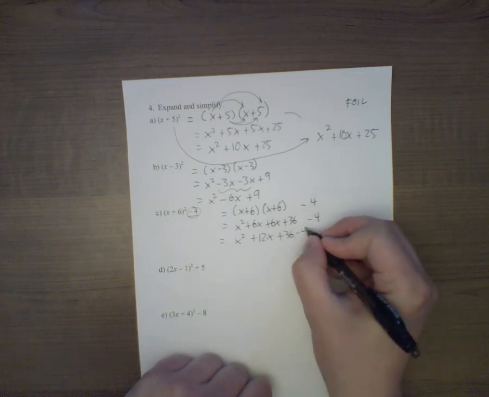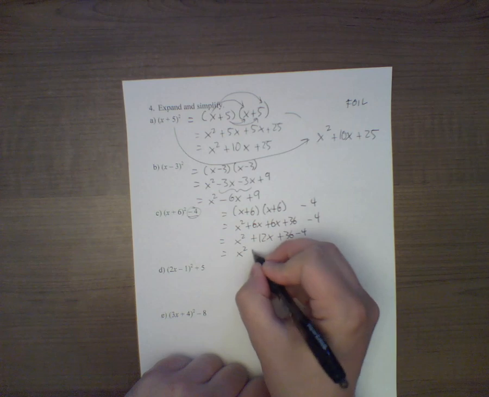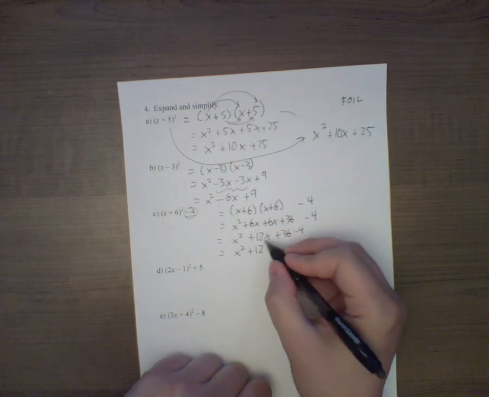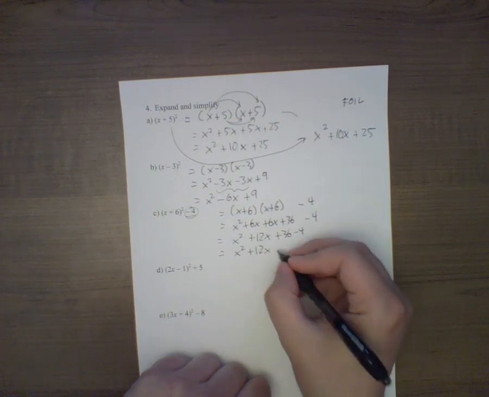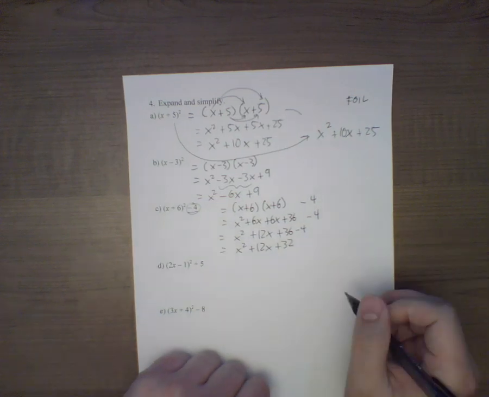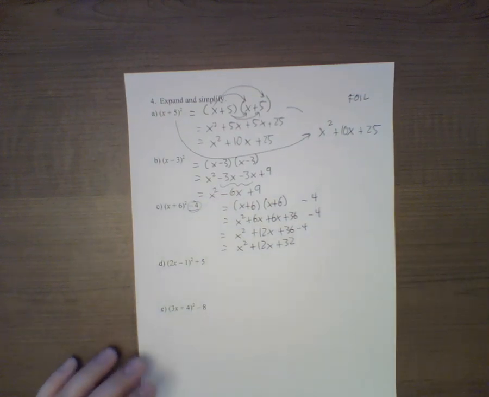We can kind of bring the minus 4 back in now. And let's finish collecting our like terms. X squared plus 12x plus 36 minus 4 is plus 32. And let's do 4e as our final example.